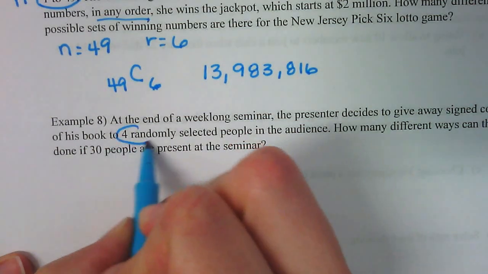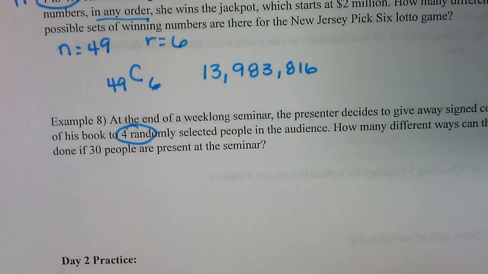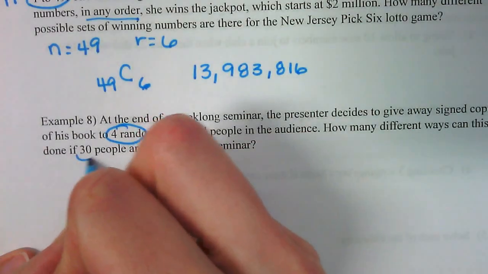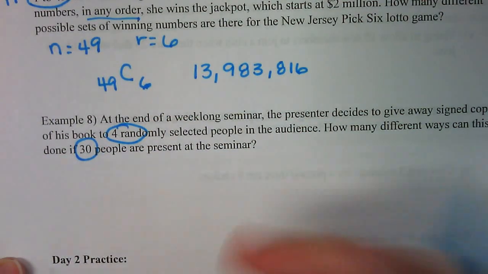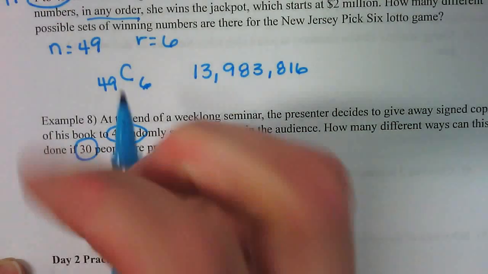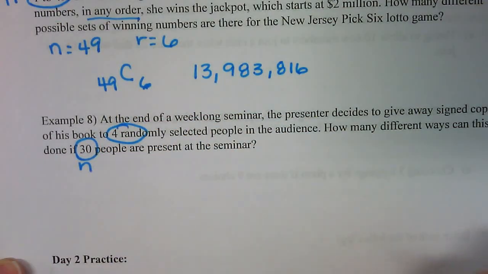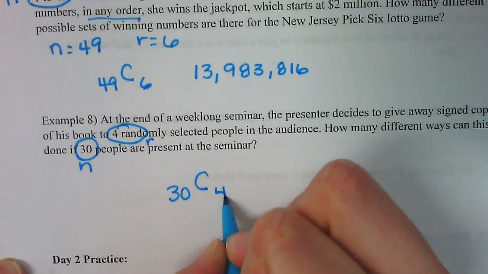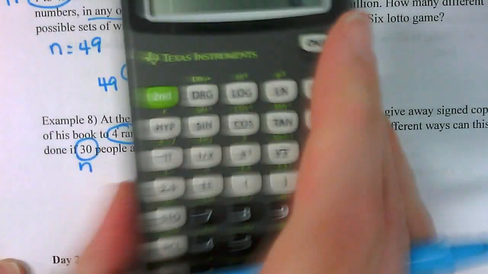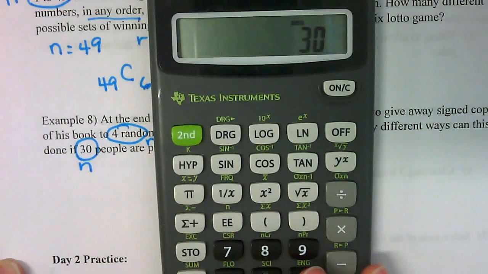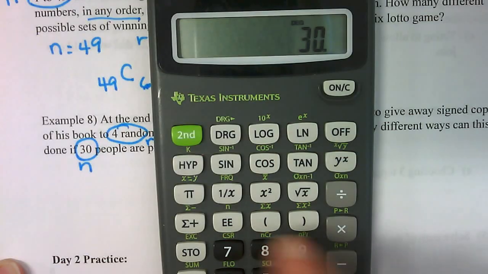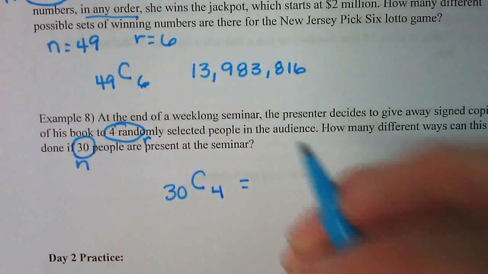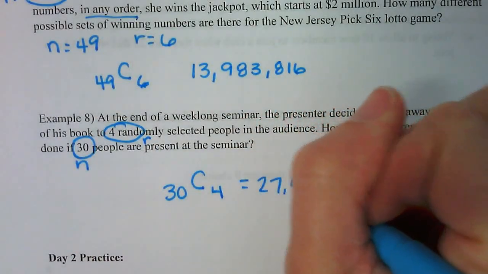Example 8. At the end of a week-long seminar, the presenter decides to give away signed copies of his book to 4 randomly selected people in the audience. How many different ways can this be done if 30 people are present? We have to think to ourselves, which one's the total? The 30 is the total, so the 4 is the R. So 30C4. This is what we're typing into our calculator: 30, then second 8, and then picking 4, equals, we have 27,405.